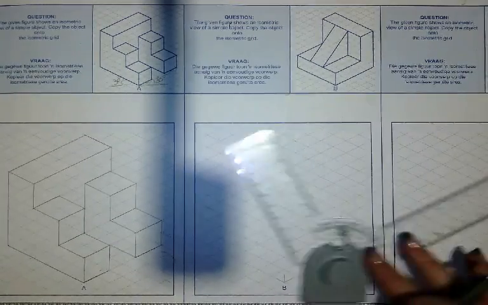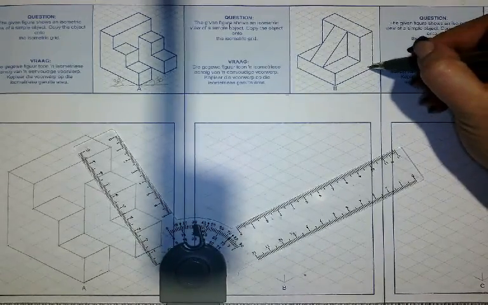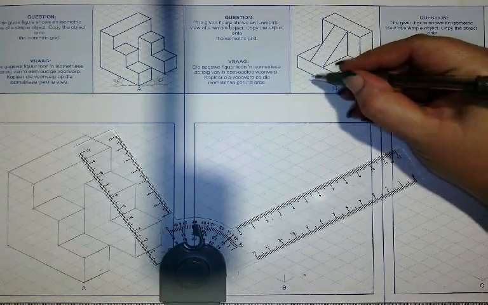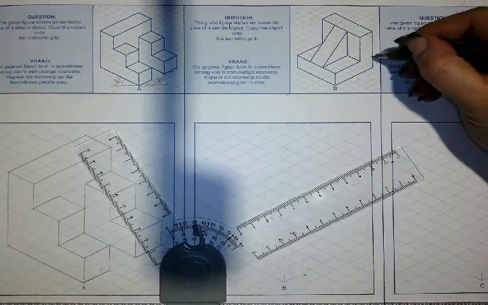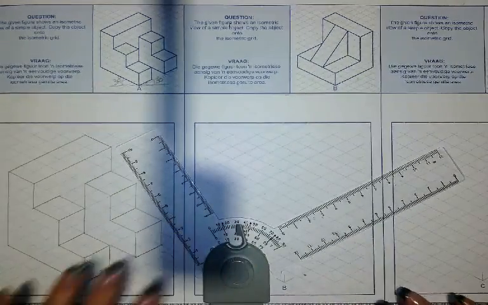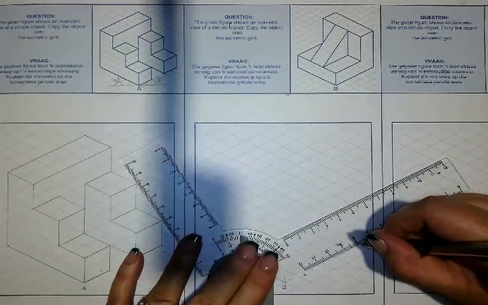Okay, counting my blocks: 1, 2, 3, 4, 5, 6. So that's 6, 6, 6, 6. Okay, 2, 4, 6. There's my end.